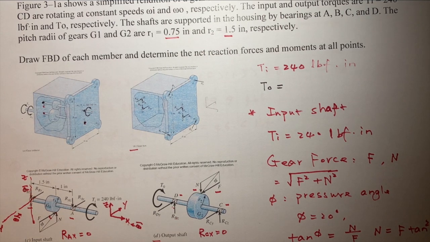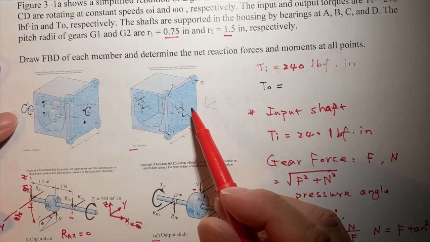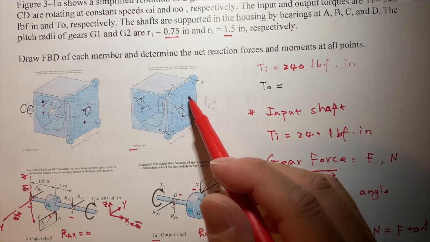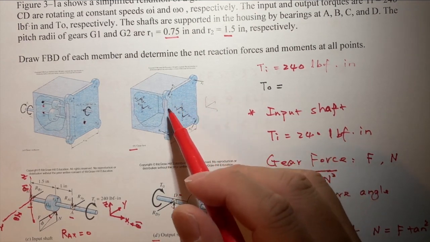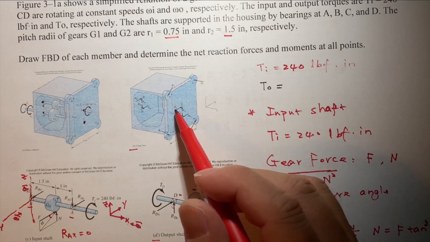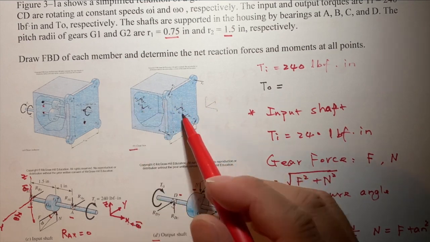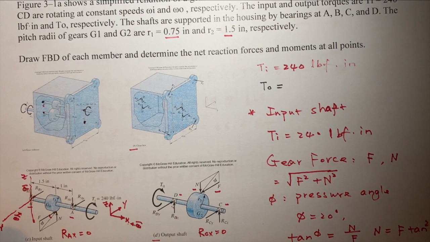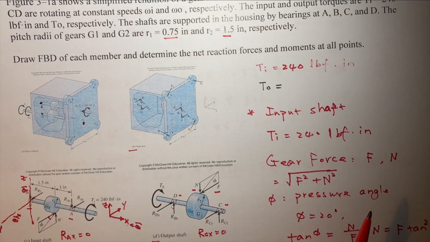So therefore, in that case, you can assume this box and the cover, right? They're under equilibrium condition. So under equilibrium condition, we can set up the equation. Right. Set up the moment equation.